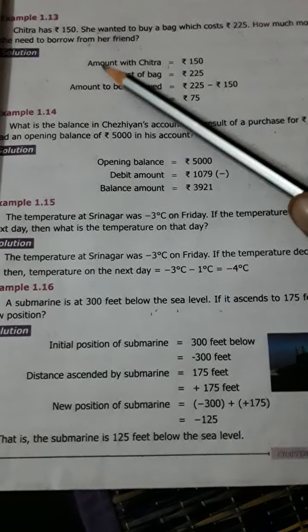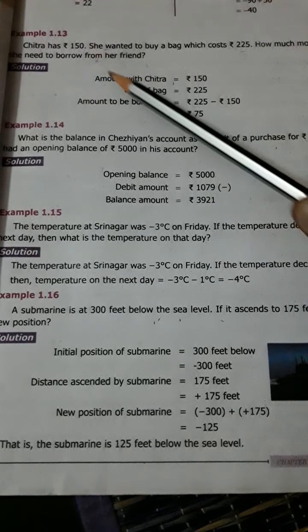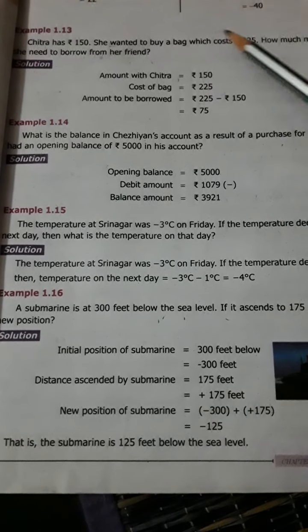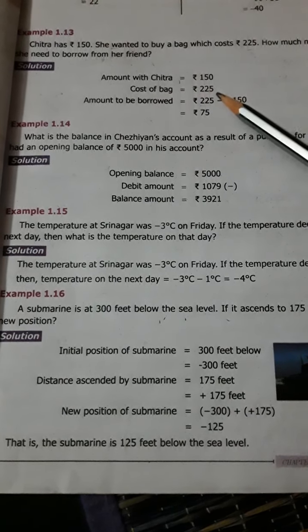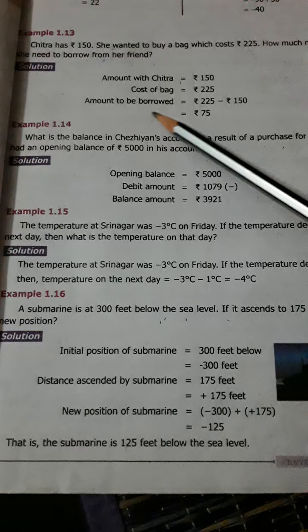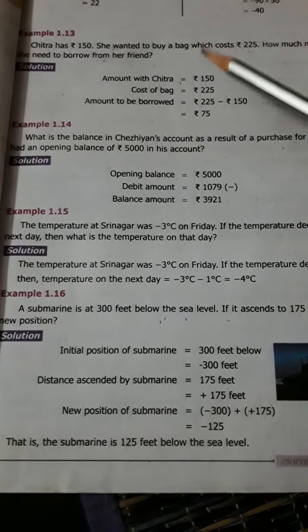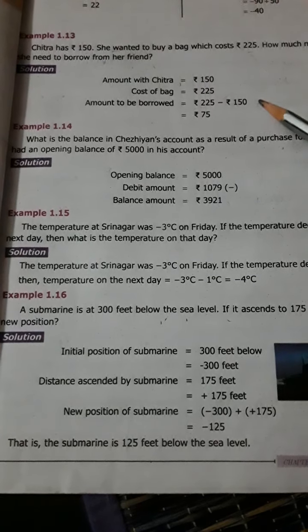See, the first statement is, Chitra has rupees 150. So the amount with Chitra is rupees 150. The cost of the bag is 225. So the amount to be borrowed. We know that we always subtract the smallest number from the greatest number.